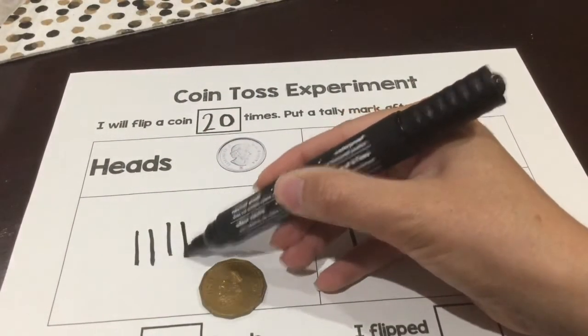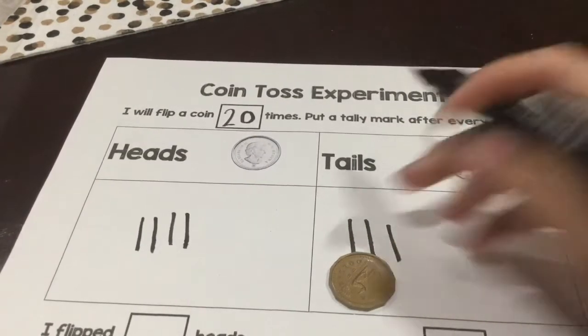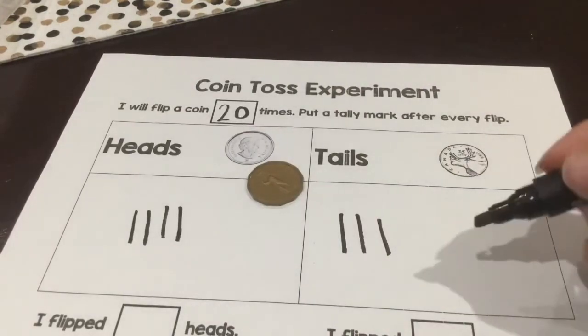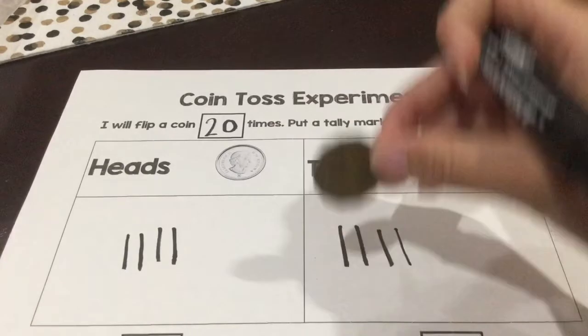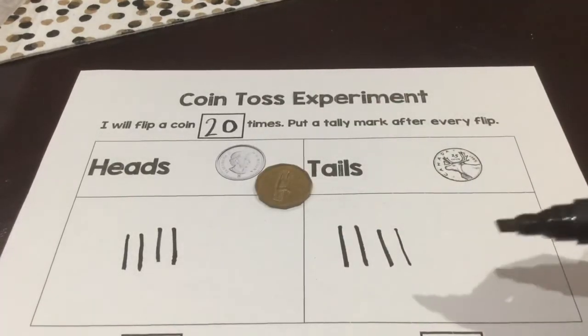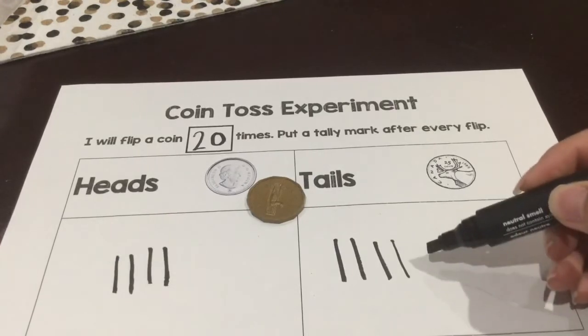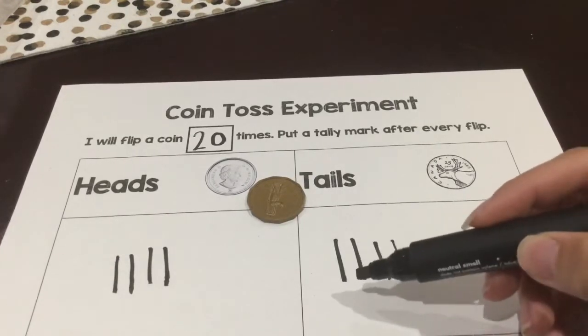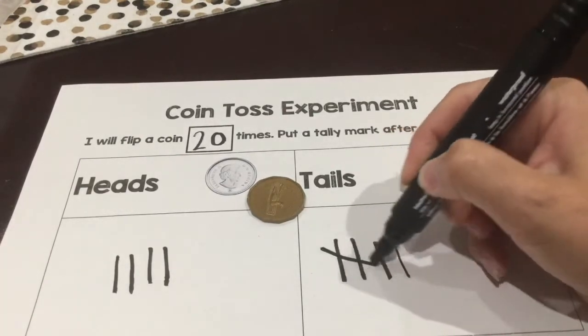That's another head. Rolled away. That's a tail because it's the picture. Another tail because it's the picture. And another tail. Now you can see I don't just want to put a line over here because I have 1, 2, 3, 4. And my number 5 will shut the door.